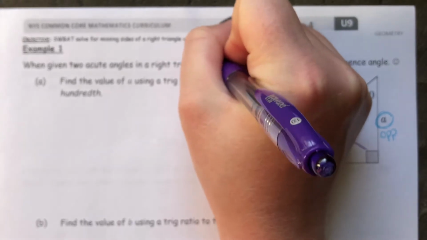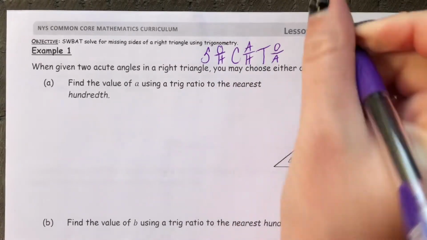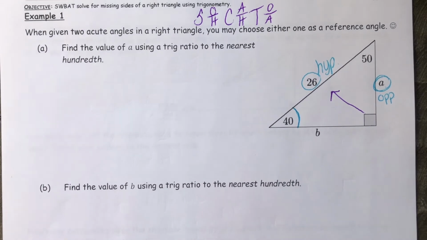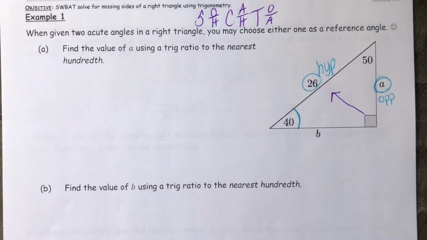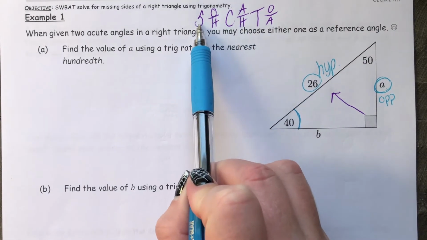So, SOH CAH TOA. Guys, I've been doing this forever and I still write it every single time. I don't want to make a mistake. All right, here we go. Opposite hypotenuse, that's going to be sine.